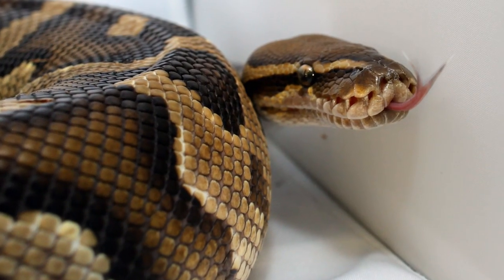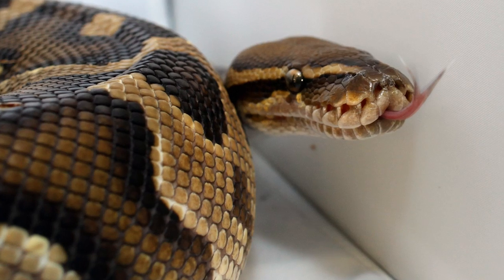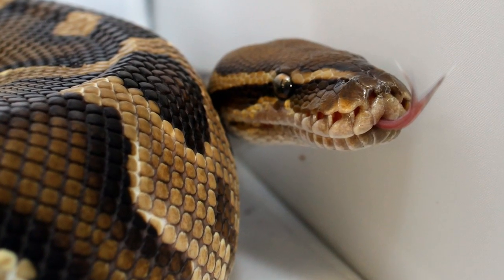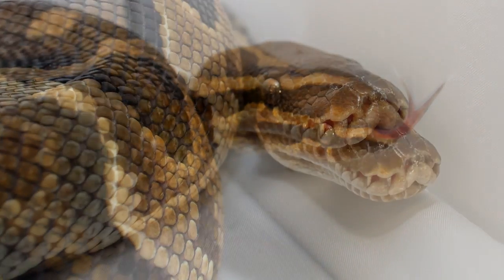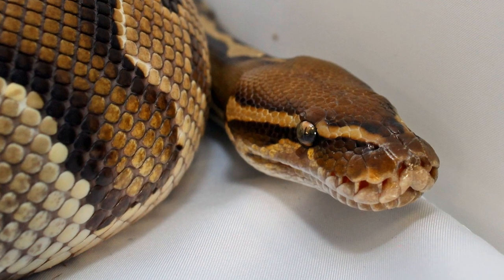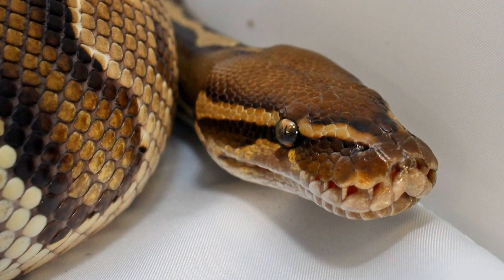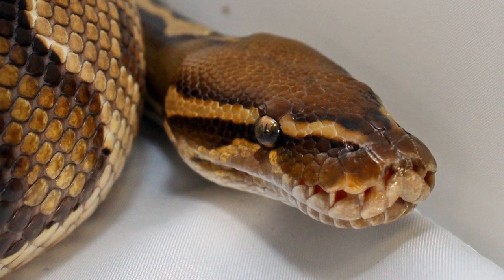Ball pythons can be bred to other python species to create a hybrid. One example is the angry ball, which is an angolin and ball python cross. This results in a much larger python with the traits of both originating species.